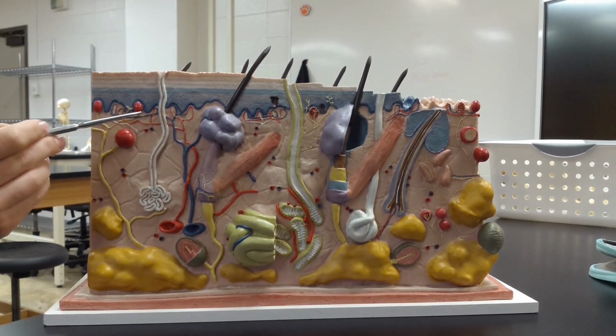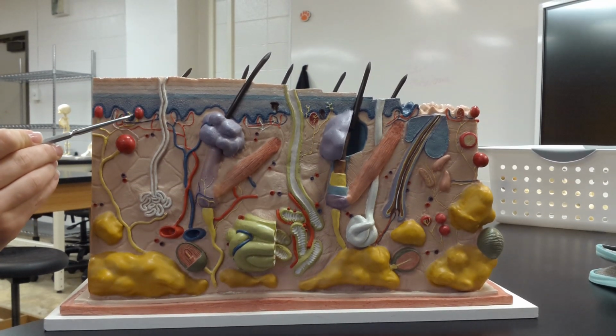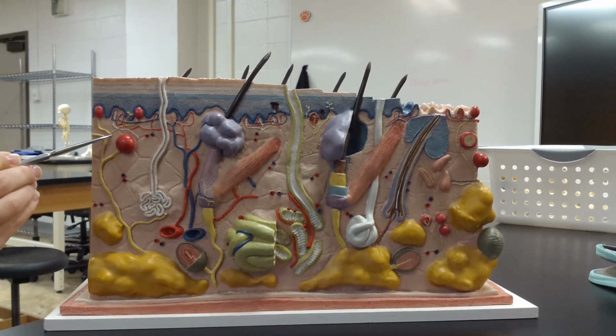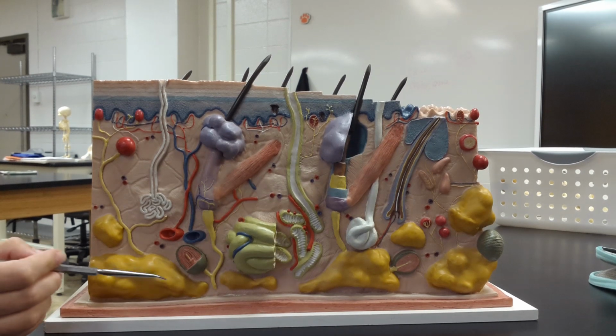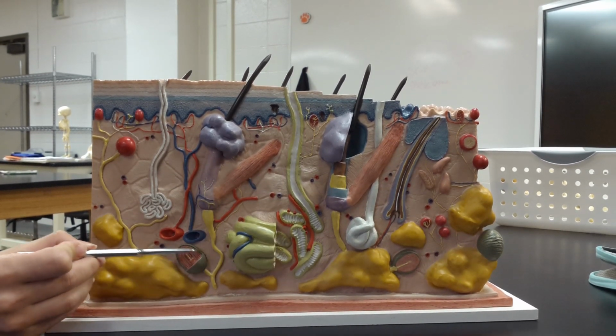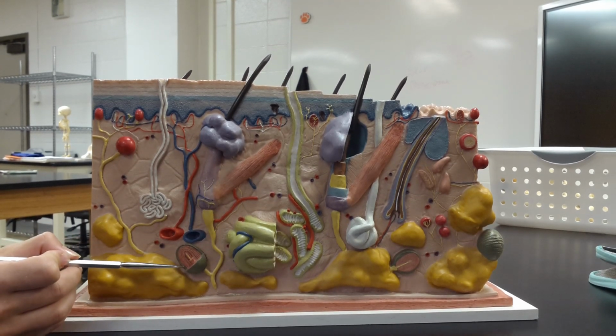If we go back up to the papillary layer of the dermis, we can find the Meissner's corpuscles and the free nerve endings. These are sensory receptors that will send information down via a sensory neuron all the way back to the brain. Another sensory receptor you can find here is the Pacinian corpuscle. This is deeper in the reticular layer, almost overlapping with the subcutaneous.